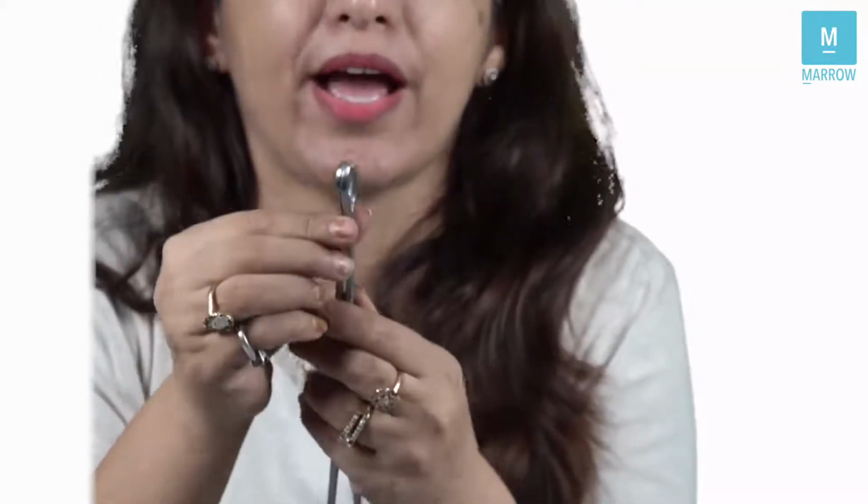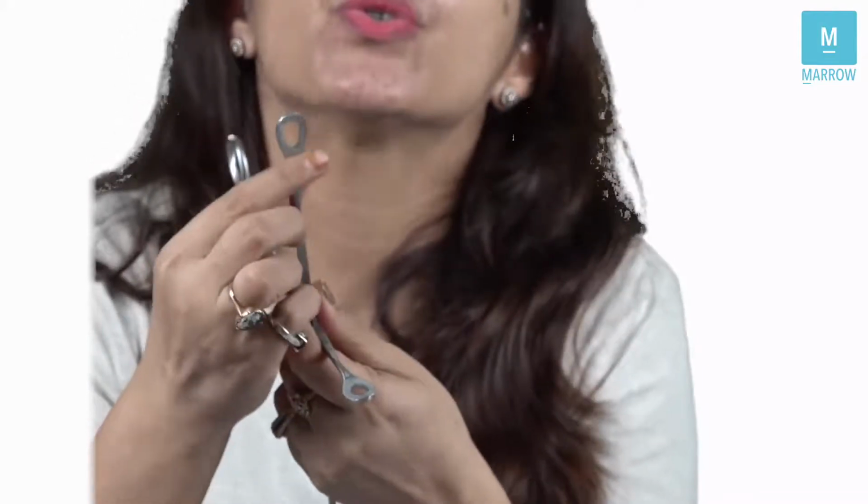Now, if you see its distal end over here, the distal end is ring shaped, right? And when you open the rings, you see serrations present on the rings. So it is ring shaped, it has a hole in the center, and when you open it, you see serrations.